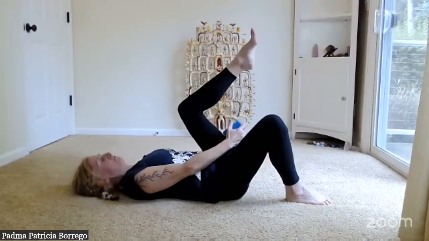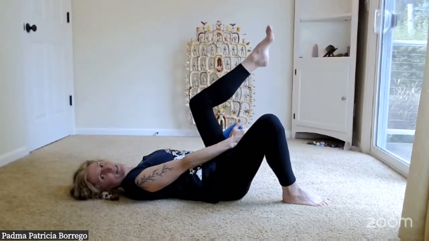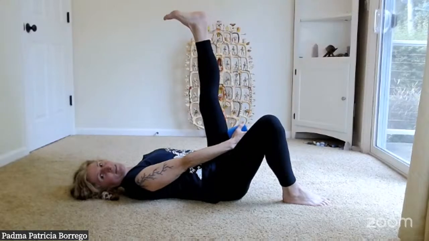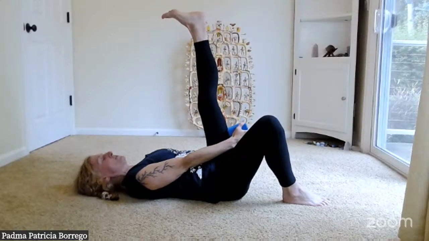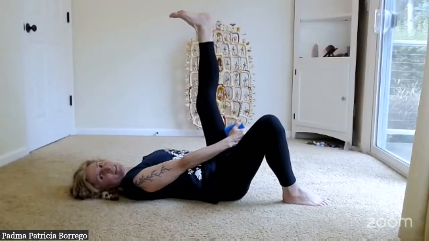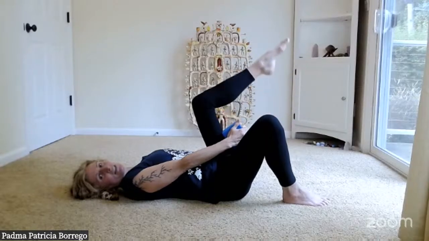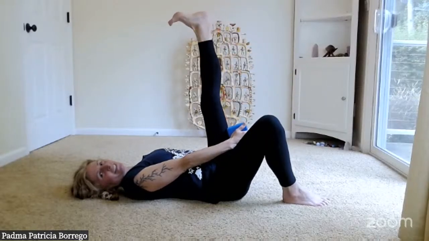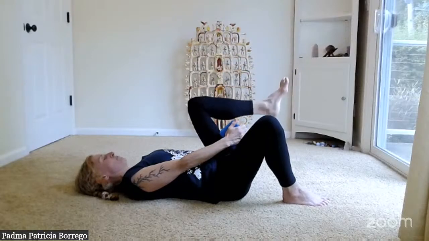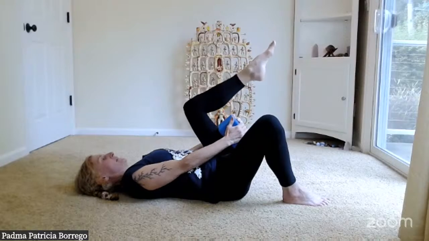Let's do the other side. So block behind the left thigh. And I'm going to press into the block and I will flex the foot to straighten, point to bend, flex, and point, flex, and point. Last one, flex, and point.